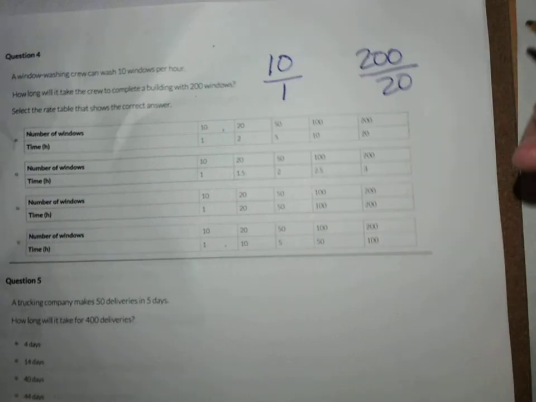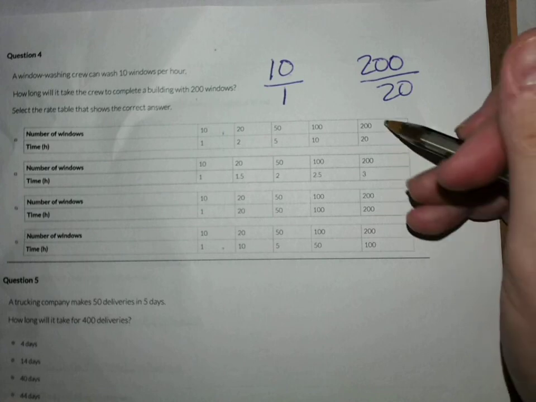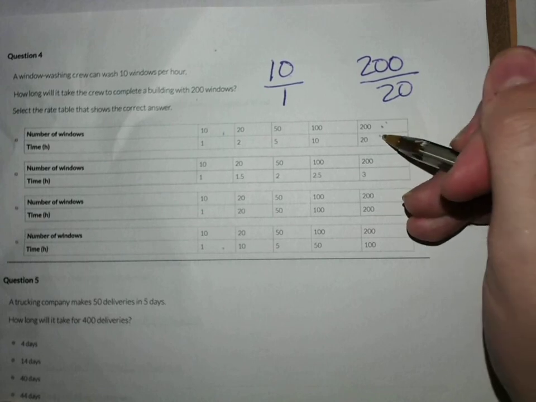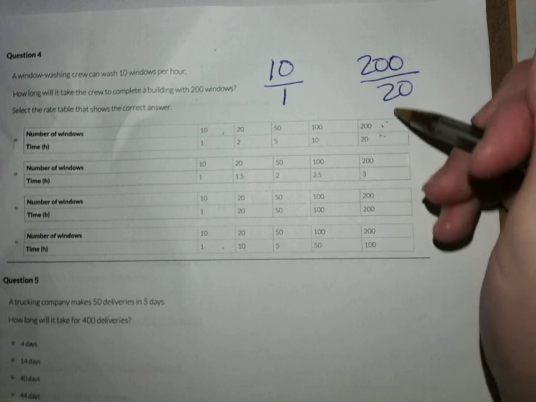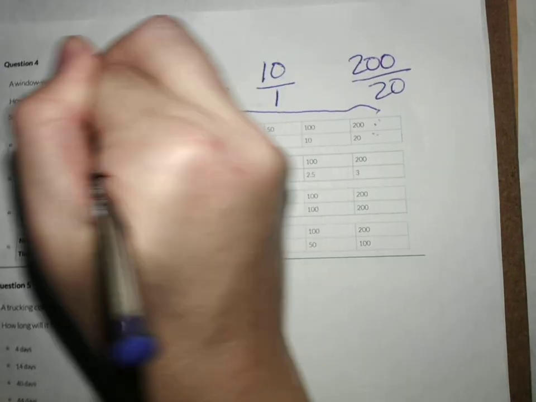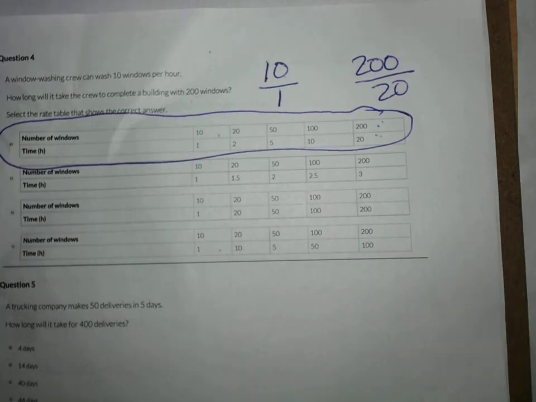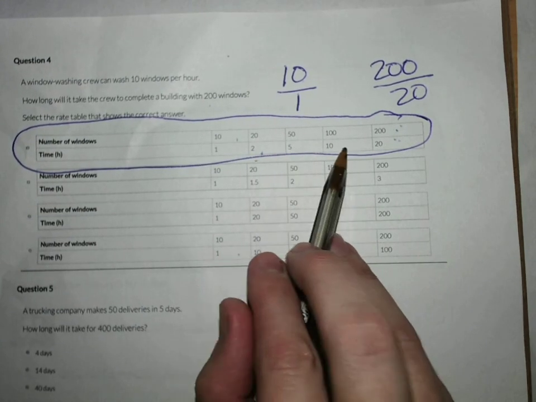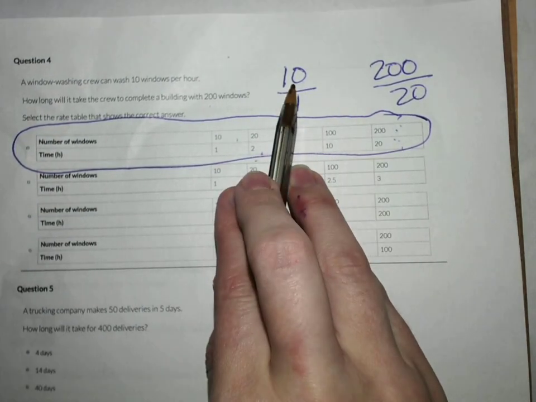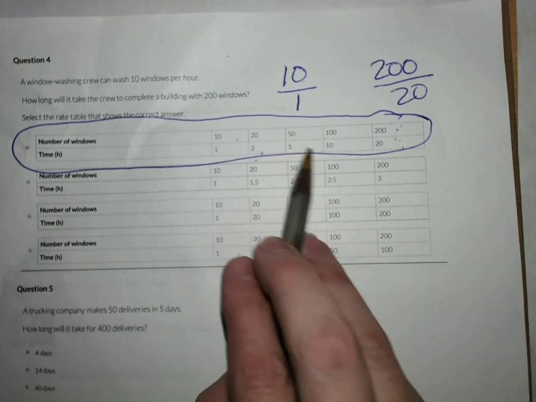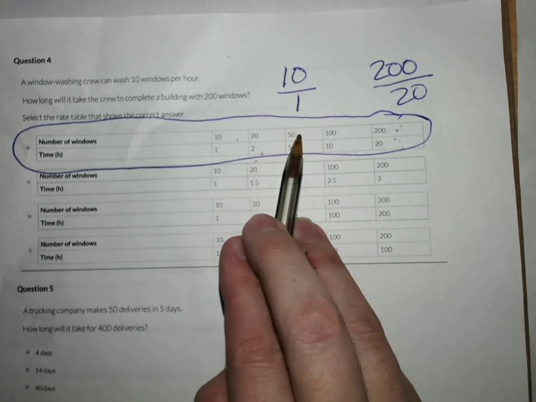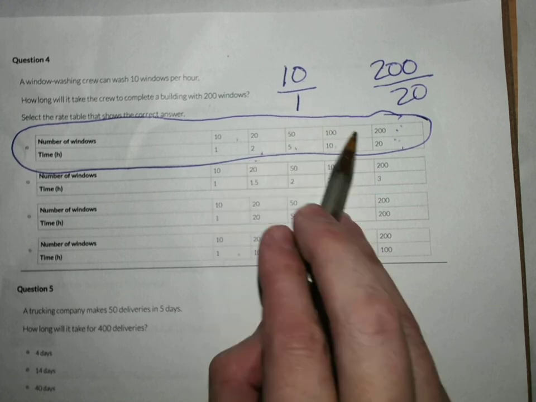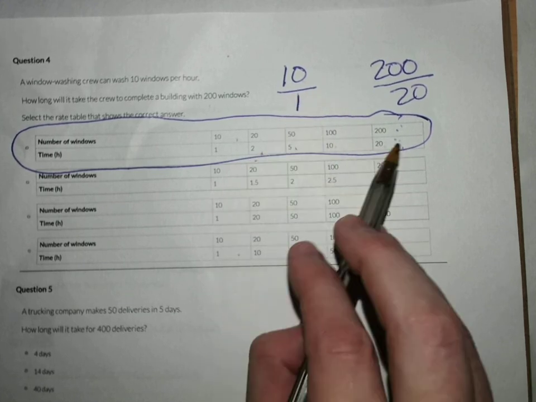So I'm looking down through here, and I want to make sure that it says 20. So only the first one does. So that first one is my answer, and I can check this by making sure each of the numbers down here multiplied by 10 give me the number on top. So 5 times 10 gives me 50. 10 times 10 gives me 100, and 20 times 10 gives me 200.